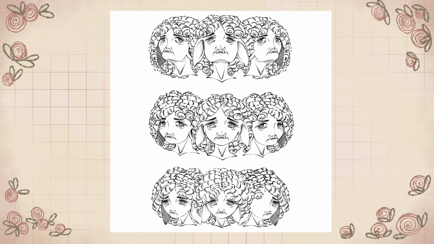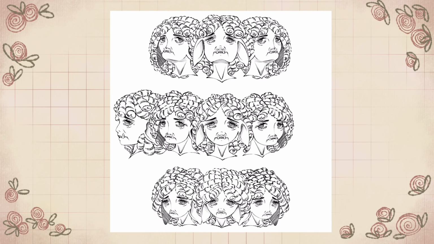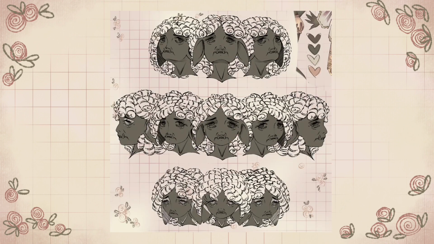But I did it anyways. Profile shots are also very hard for me, and I was getting so tired, so I ended up cutting out the top and bottom profile shots. But that's okay. We'll survive anyways.